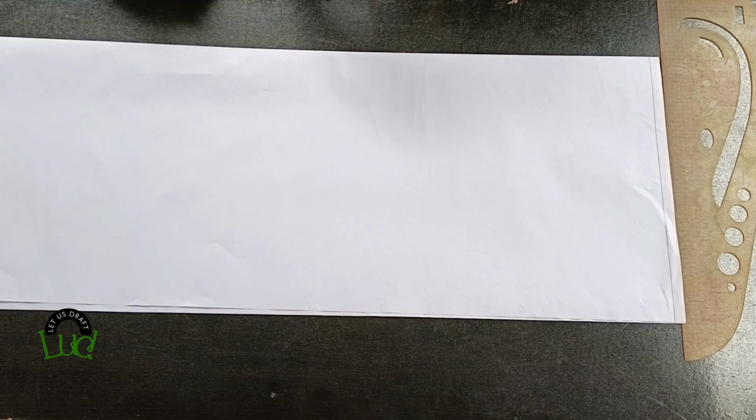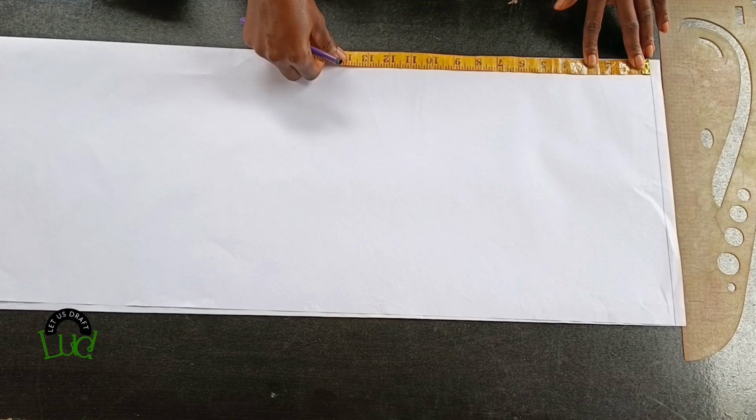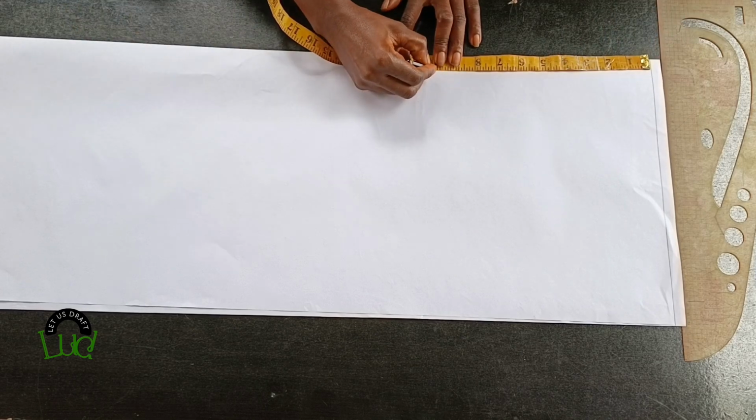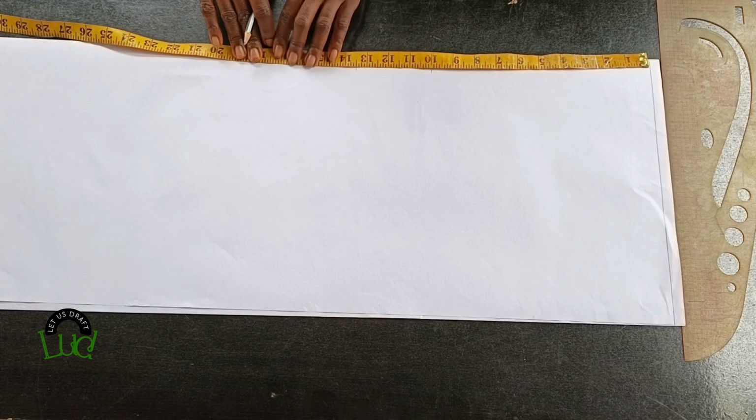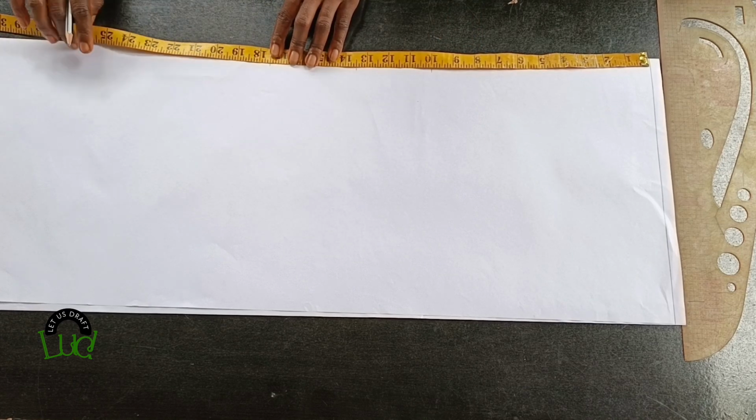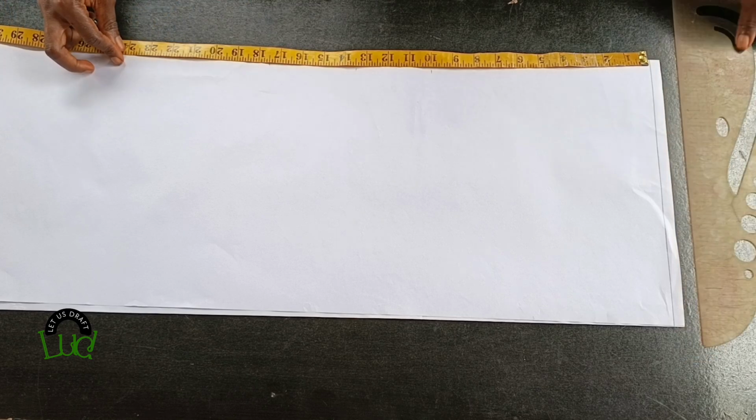Here on my pattern paper, I already have a starting point line which serves as the shoulder line, and my paper is on fold because the neckline is asymmetrical. Now starting from this shoulder line, I'll be going down first to the bust point, to the under bust, to the waistline, to the hip line, and then to the length.